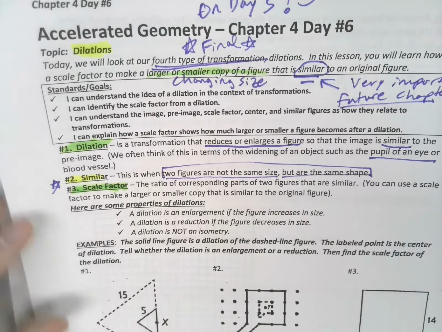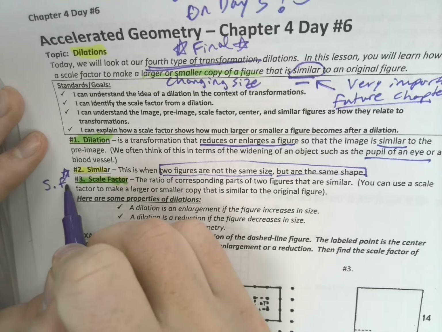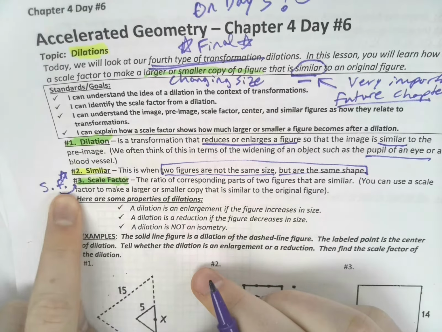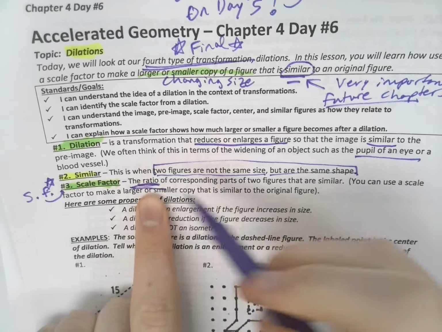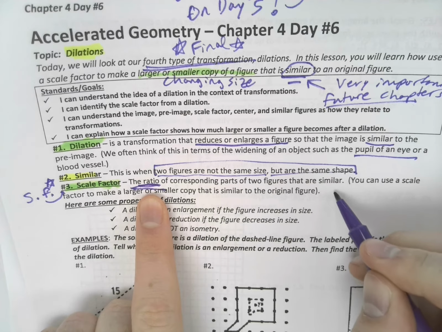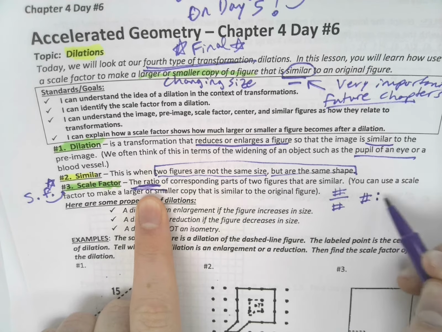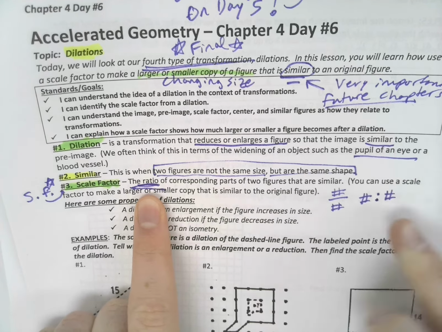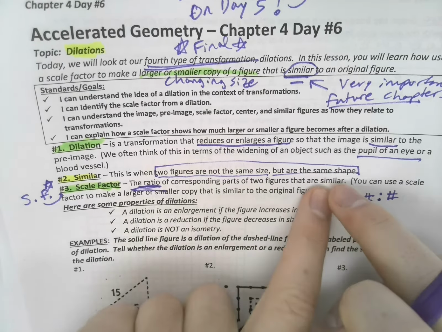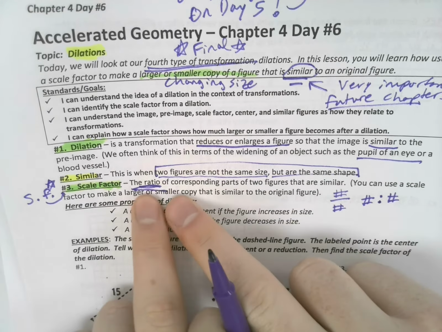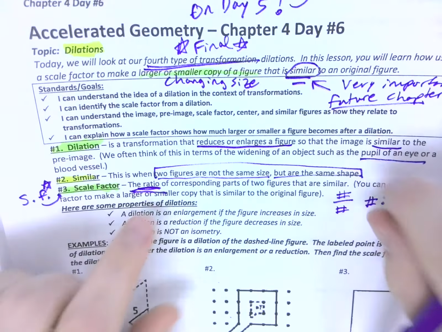A scale factor, which sometimes, guys, we're going to represent with SF for scale factor, is a ratio, so either a fraction or written as an actual literal ratio with a colon, of corresponding parts of two figures that are similar. So we can use a scale factor to make a larger or smaller copy that is similar. In other words, this tells us if we're this much bigger or this much smaller.